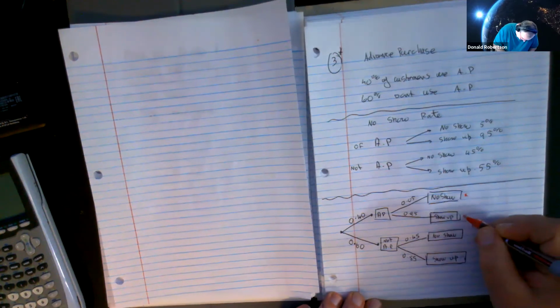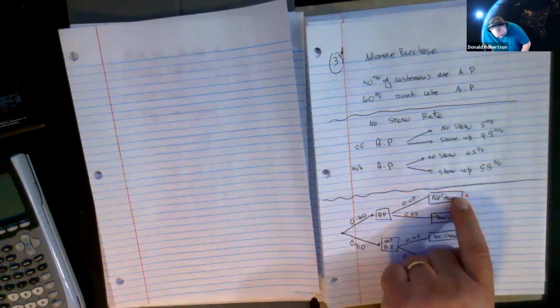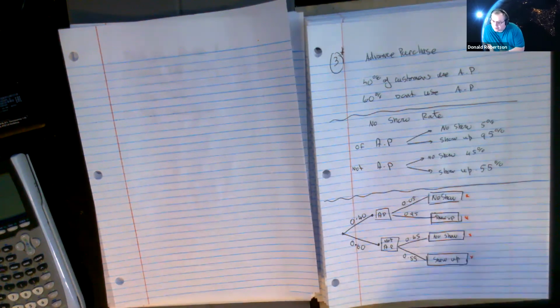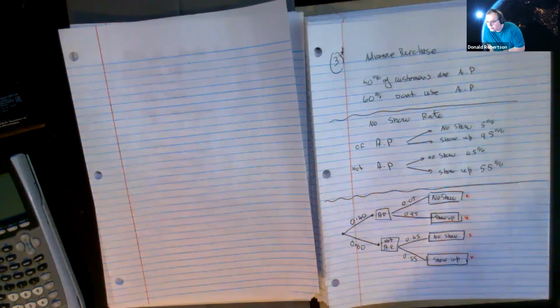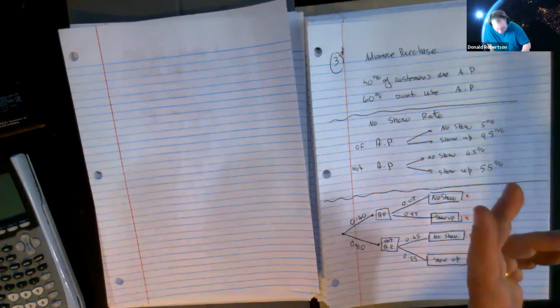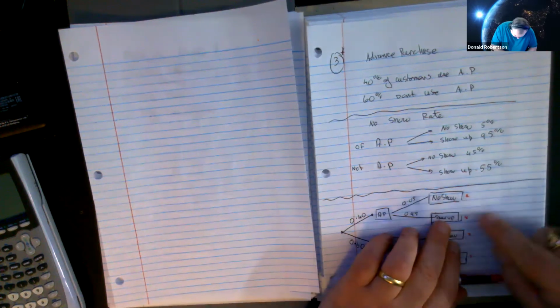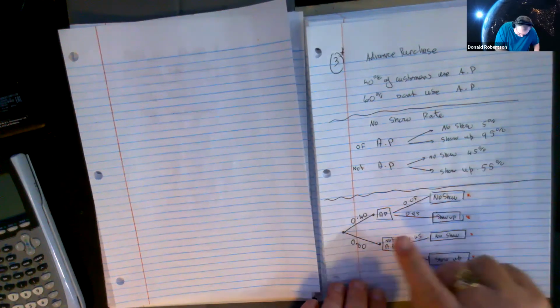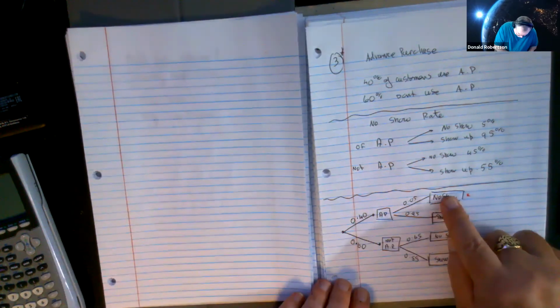Now, what I'm going to put here is essentially the probability of each of these 4 combinations, because technically these are the 4 things that could happen, right? You could have a passenger that has an advanced purchase, but they don't show up, or they do. There are 4 of them. And the way you get the probabilities of these 4 events is you multiply along the pathway that got you there. So let's do the top one.